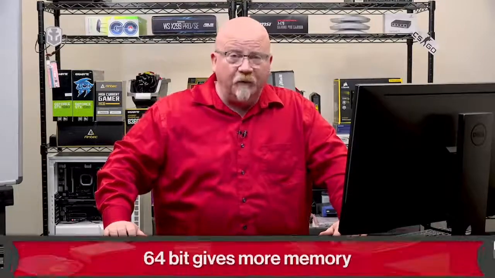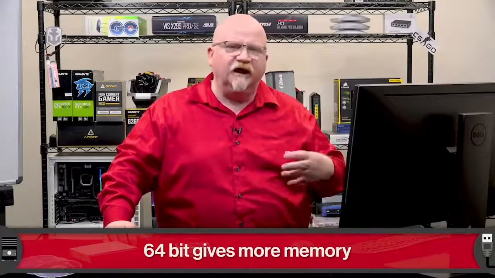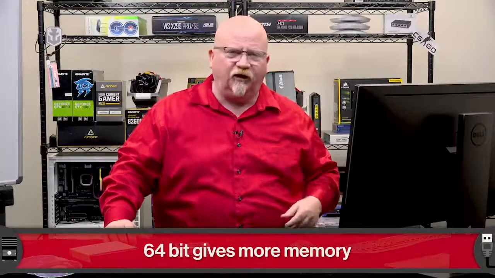64-bit gives us a lot of advantages. The biggest one is more memory. And that's really in and of itself enough for us to want to install it. 4 gigabytes of memory on a system today is pretty small, but it can still happen.